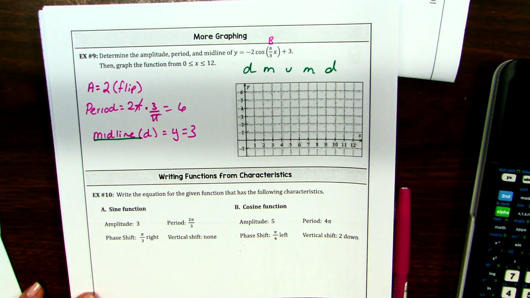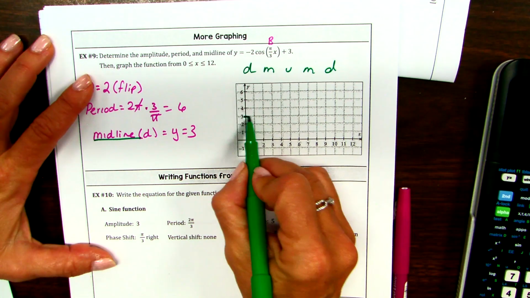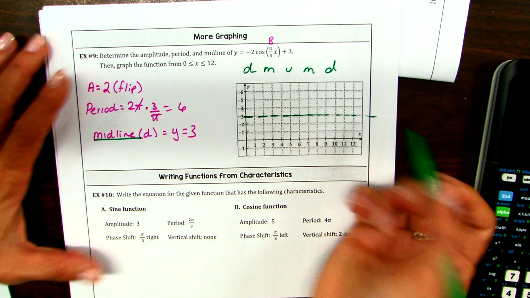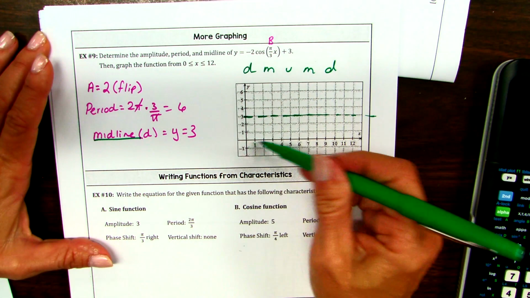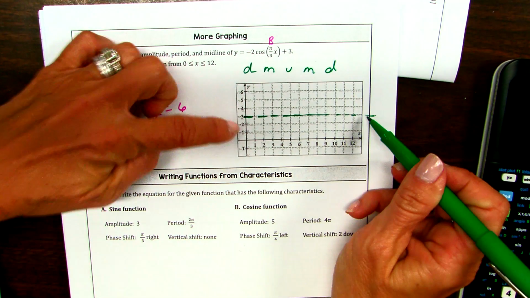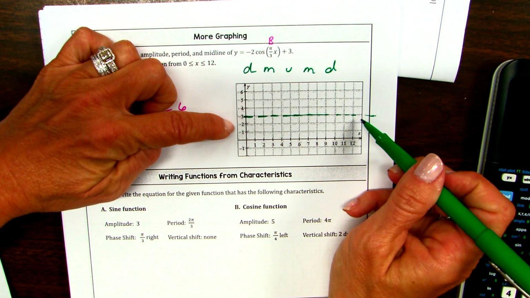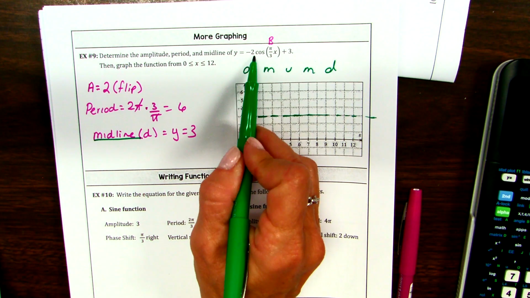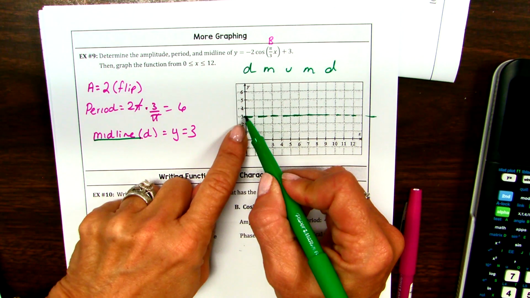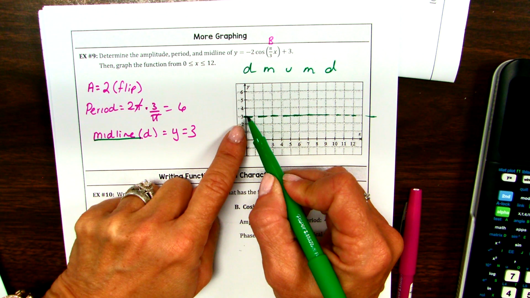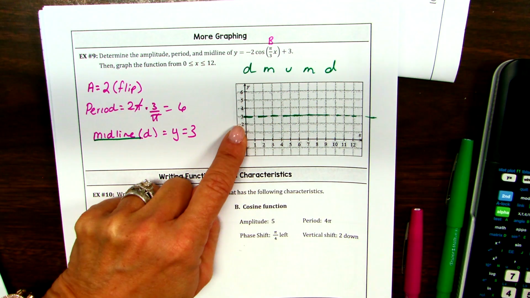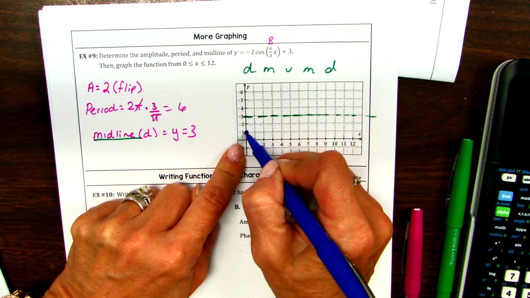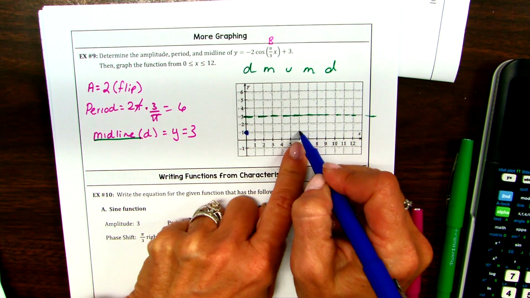Anytime there's a midline, you want to put that in first, because that shifts all your points up for you automatically. And instead of using 0, 0 as your middle, you use your midline as your middle. So now when I go to graph my down point at 2, what that means is 2 below the midline, okay? So we're 2 below the midline at 0 and at 6.